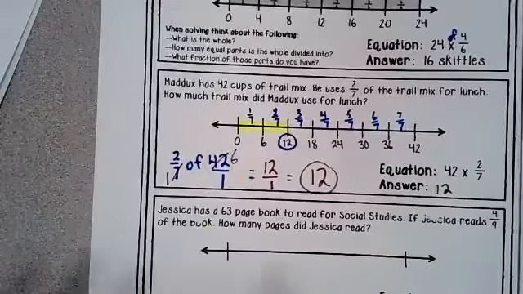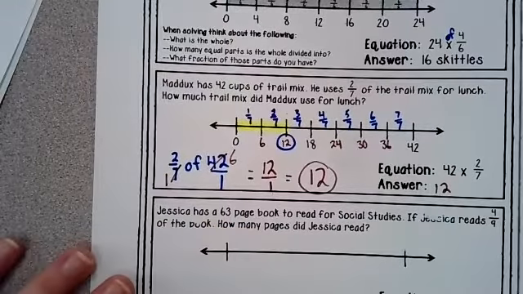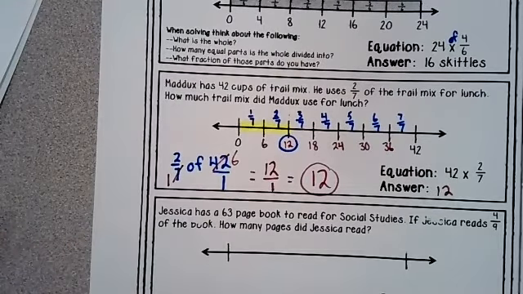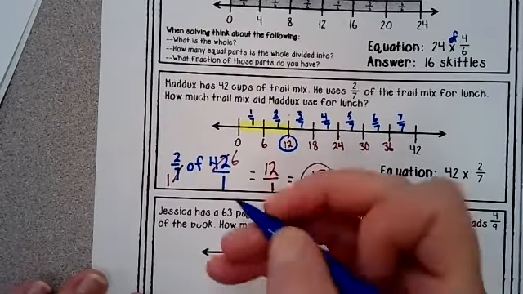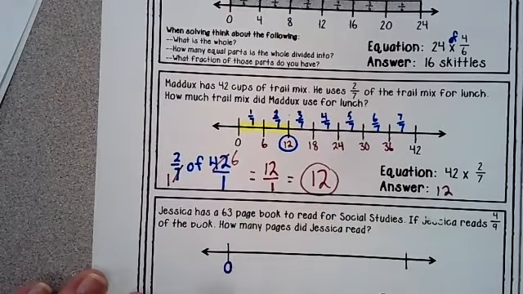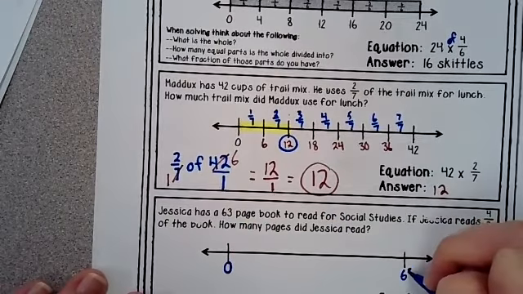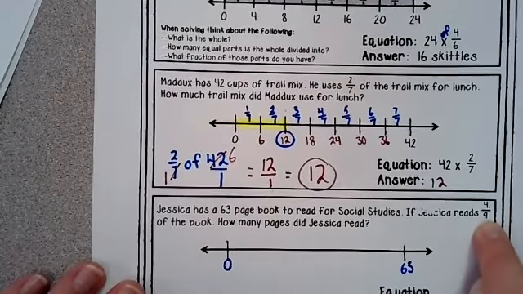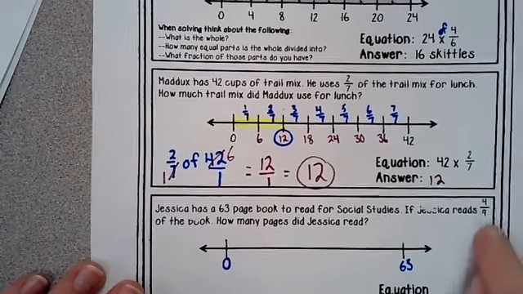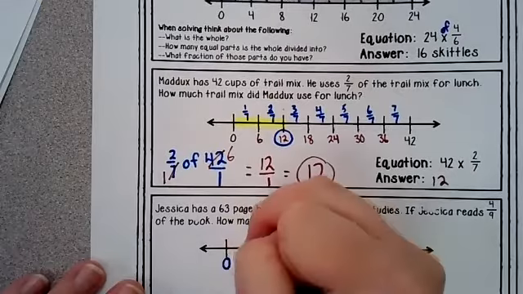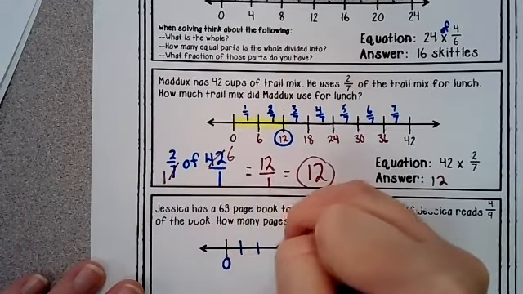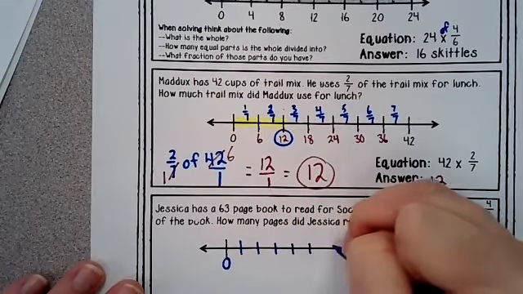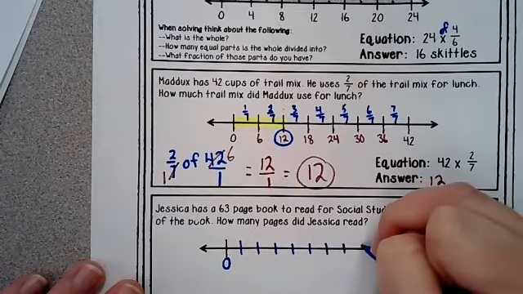All right, so here we go. Jessica has a 63-page book. If she reads 4/9 of the book, how many pages does she read? So first off, ask yourself, what's the whole? So you're going to start at 0, and the whole thing is 63. How many sections are you dividing it into? You are dividing it into 9 sections. So if you need to divide it into 9 sections, that means you need to draw 8 lines. So here I go. 1, 2, 3, 4, 5, 6, 7, 8.